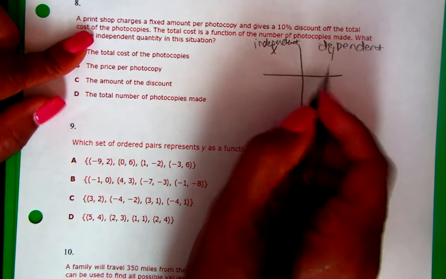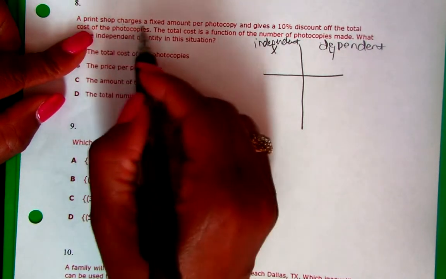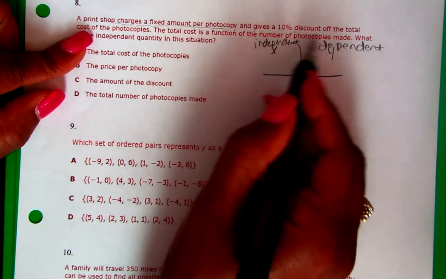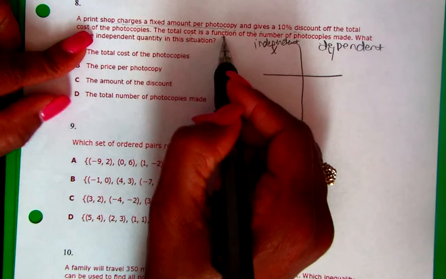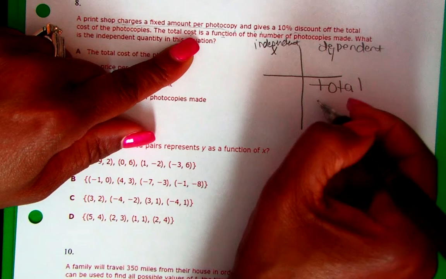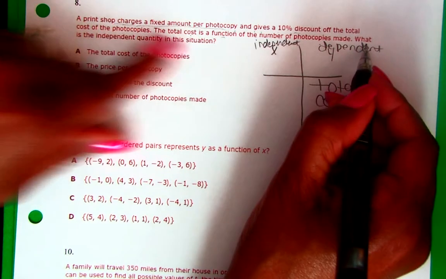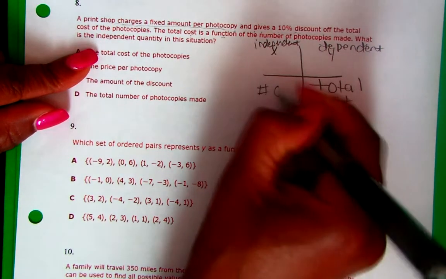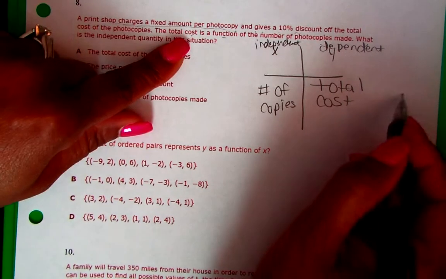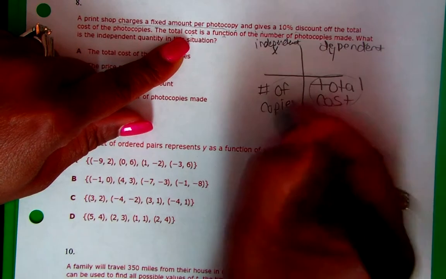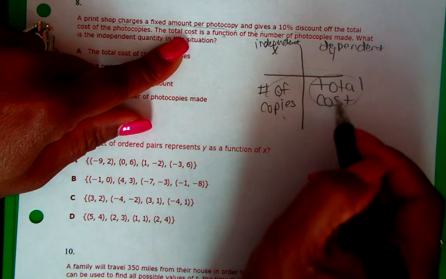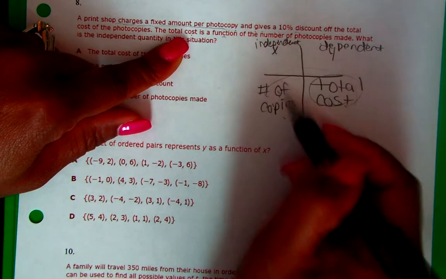Okay, let me read again. A print shop charges a fixed amount per photocopy and gives a 10% discount off the total cost of the photocopies. The total cost is a function. So this is the total cost. Yes, the total cost is a function of the number of photocopies. Number of copies. You see what I did? The total cost is a function of that. This total cost depends on the number of copies. So if I know what is depending, then I know what my independent variable is. It's going to be the number of copies.